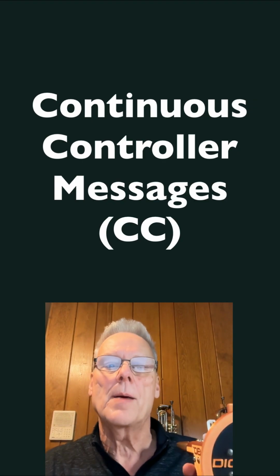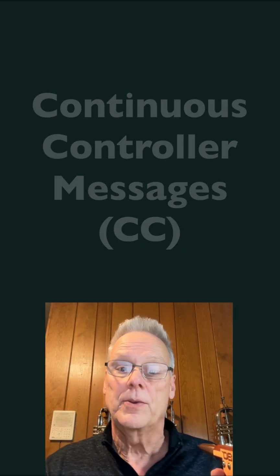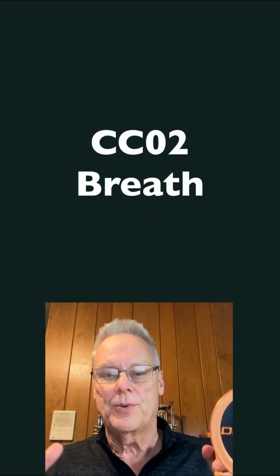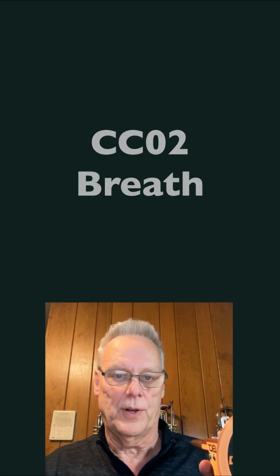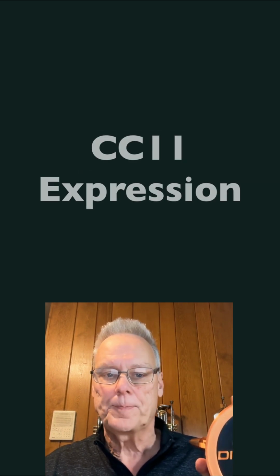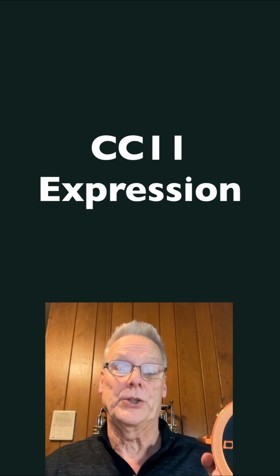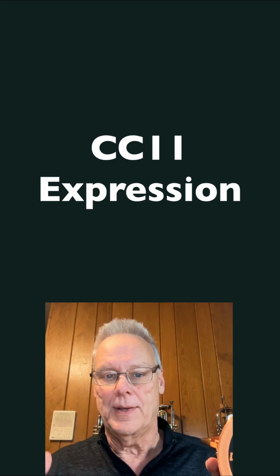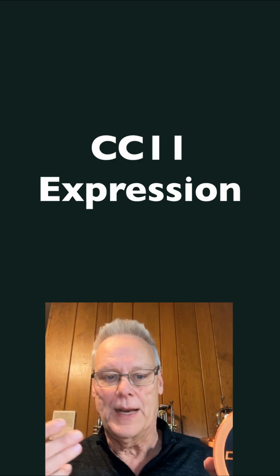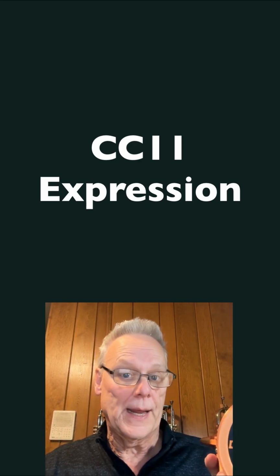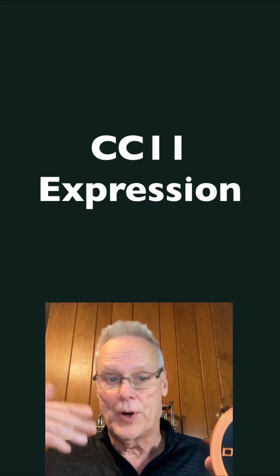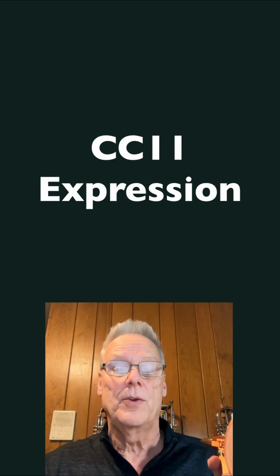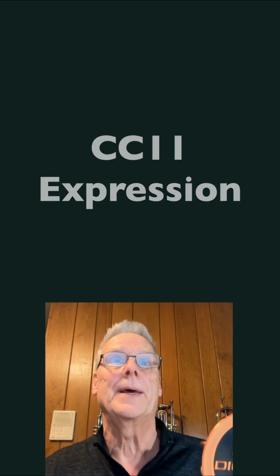There are two that are commonly used for expression. CC2 is called breath pressure, and it's used by most software synthesizers off the shelf. CC11 is the expression controller by default, and it is what General MIDI defines as the controller to use for sending expression. The tilt will allow sending both of these or either of these, and you can set that up. It sends both by default, so you can have the most plug-and-play experience.